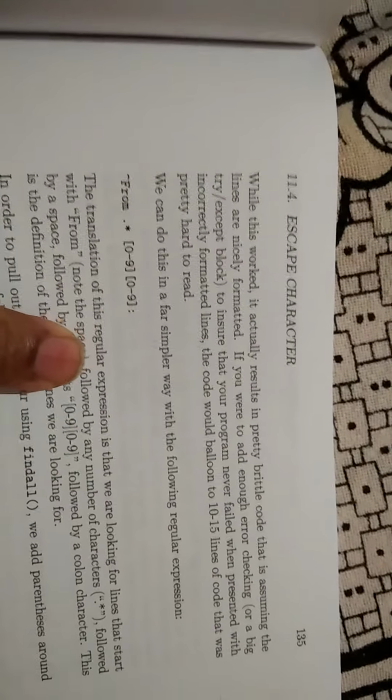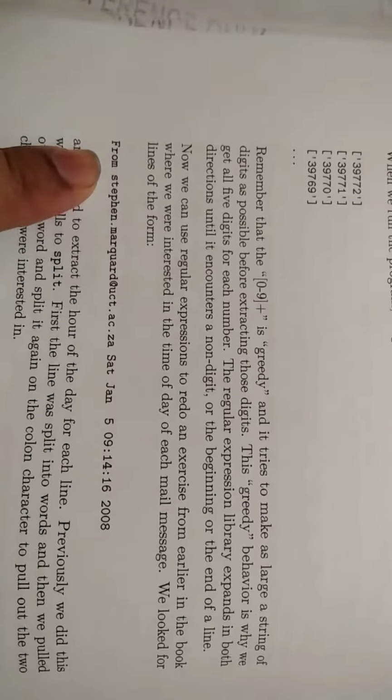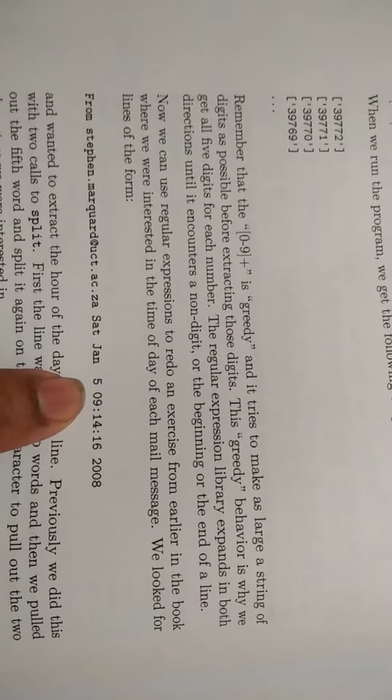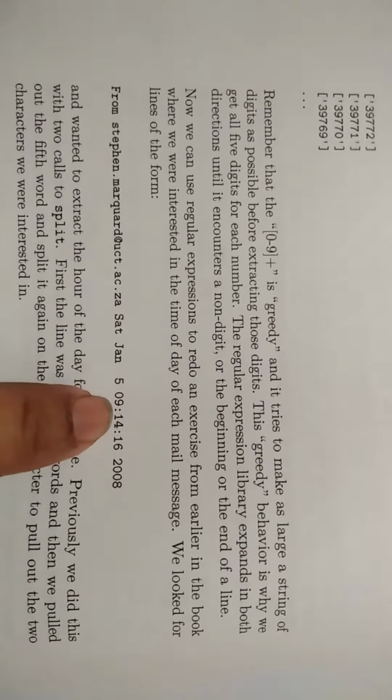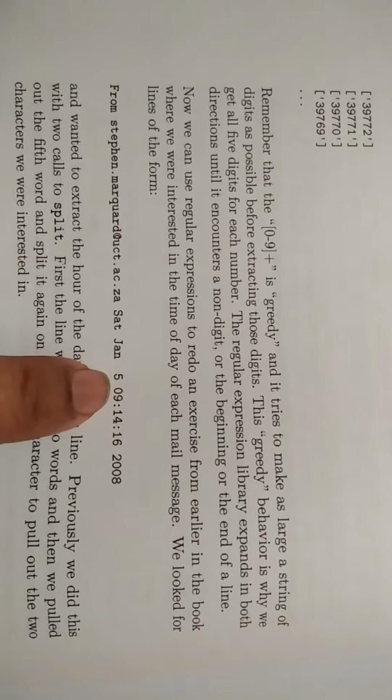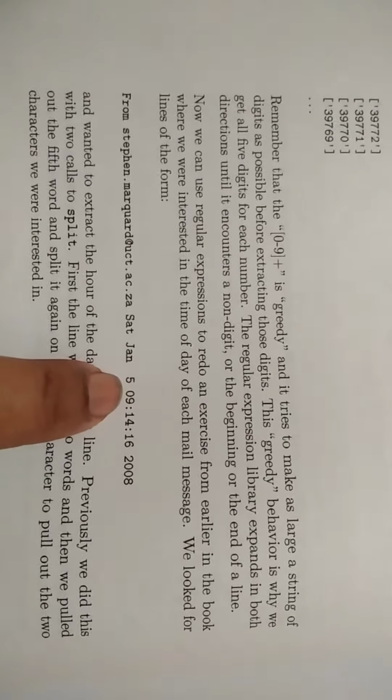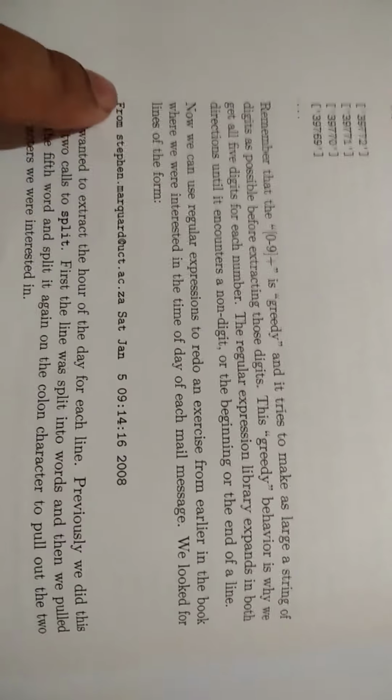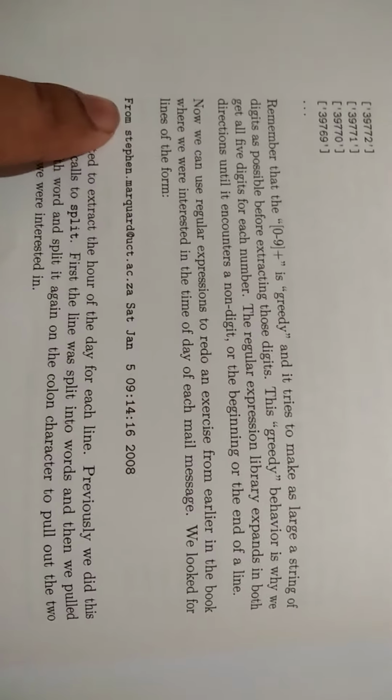Okay, like this. Here this is one more example where I want to extract the timing. Suppose I have, yeah, here I have an example. So like this line I have got, and I want to extract the hour part, the ninth hour, like this hour part I want to extract. So then completely I have to write the pattern. It should start from the from. You can observe here it should start from the from.